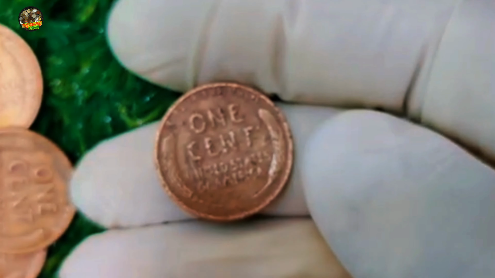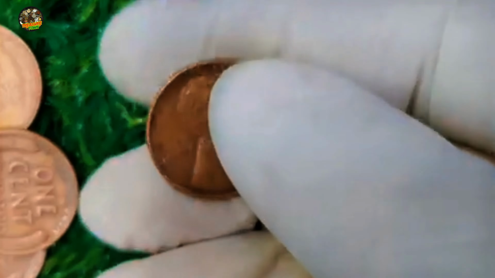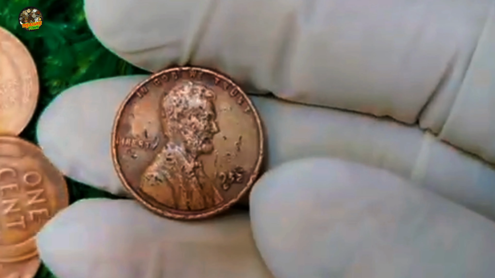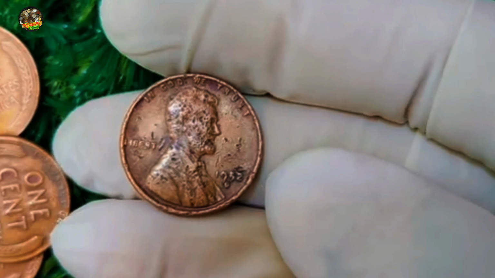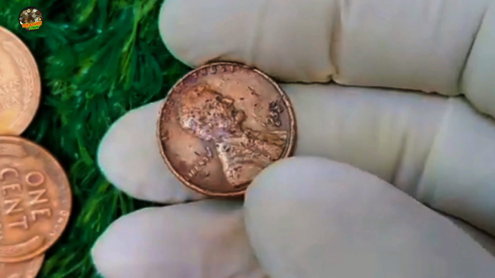On the first step we have the historical context of the 1952 D Wheat Penny. The Lincoln Wheat Penny series, produced from 1909 to 1958, is one of the most iconic and widely collected coin series in United States history.